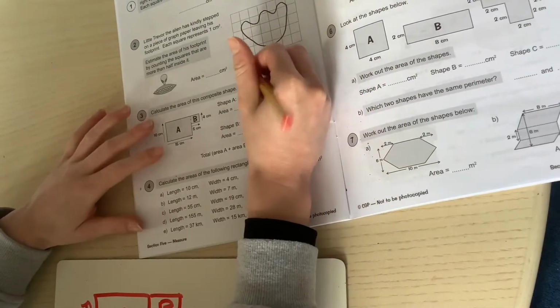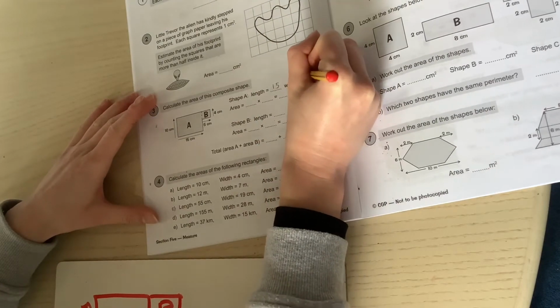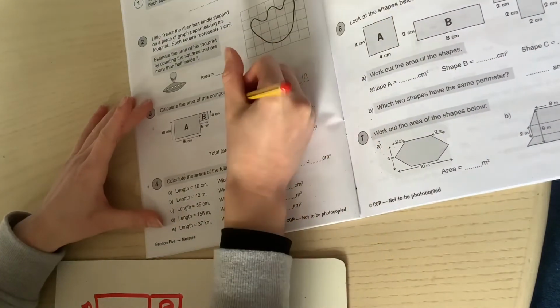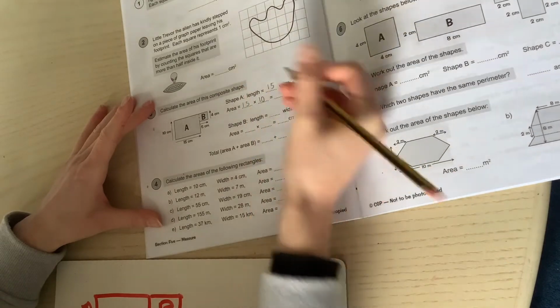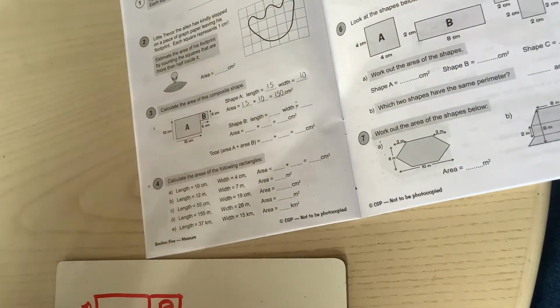So in this box here, I'm going to do my length, which is 15, my width, which is 10. I know that my area is 15 times by 10, which equals 150 centimetres.